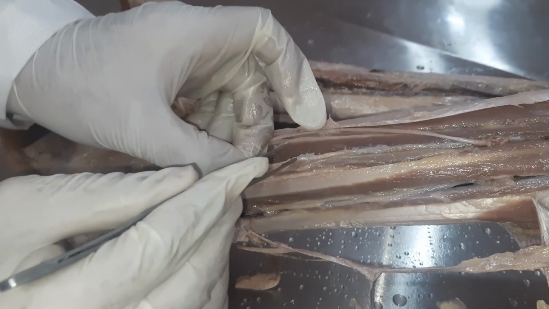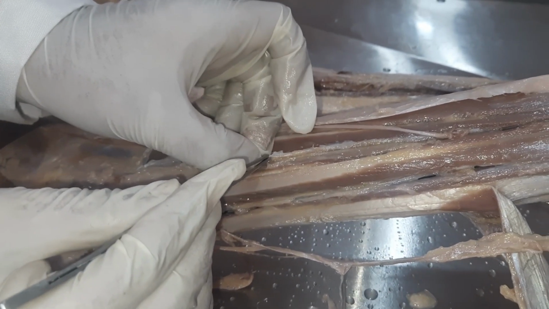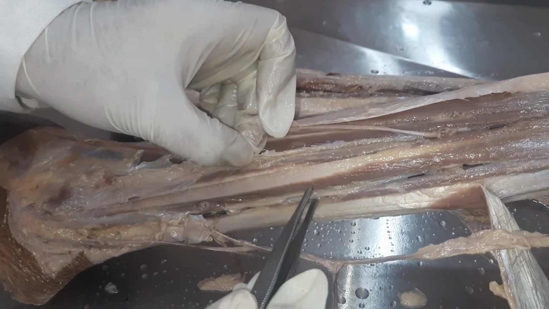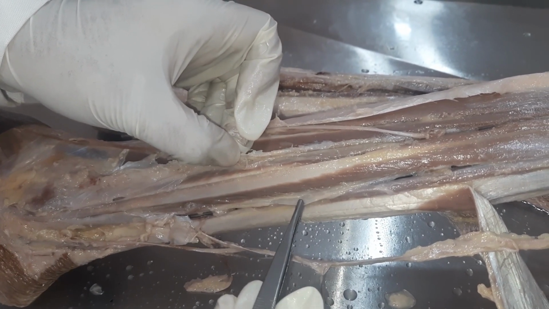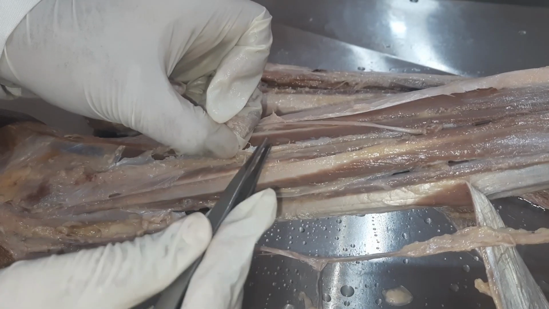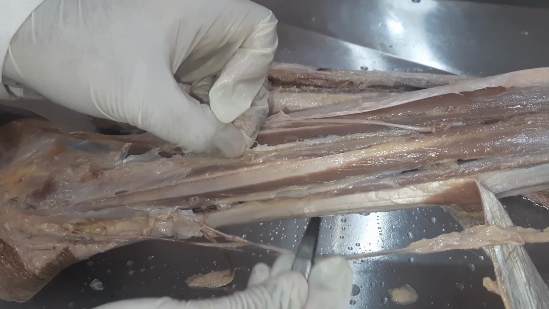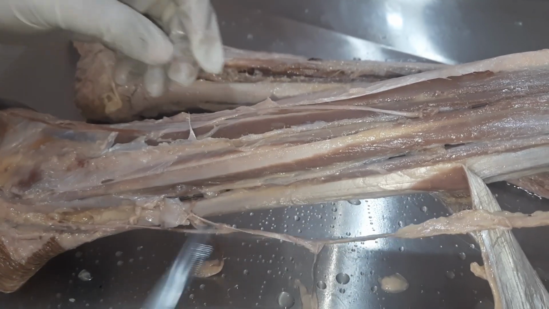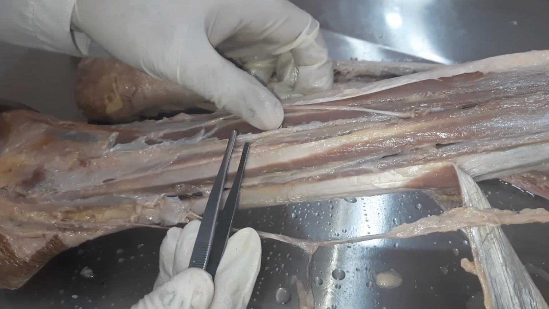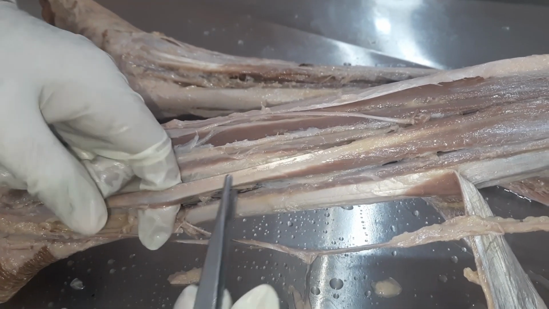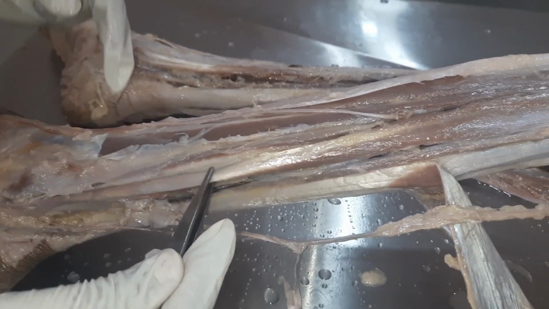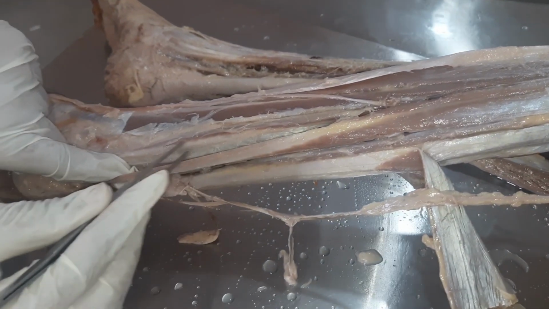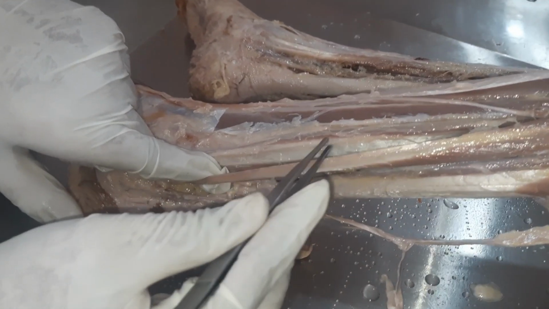Whereas the area between this fascia that is attached to the anterior border of fibula and this fascia that is attached to the posterior border of fibula, this area is the lateral compartment, and the remaining is the posterior compartment. So the posterior compartment is a big compartment. Now let's see the lateral compartment here. There are two muscles. This one is peroneus longus and the next muscle that is deep to it, that is peroneus brevis.